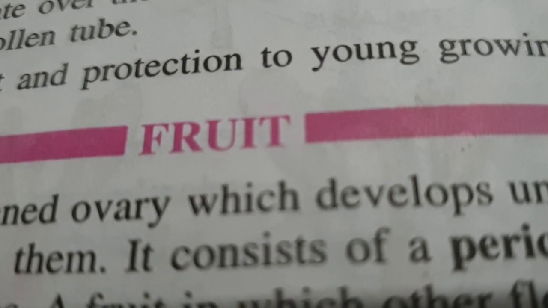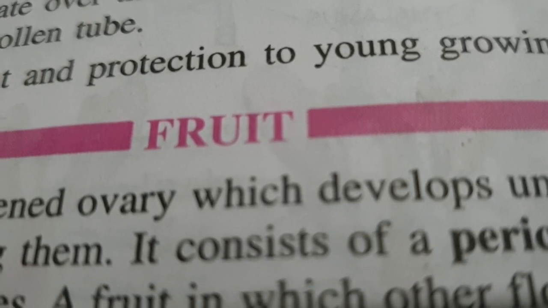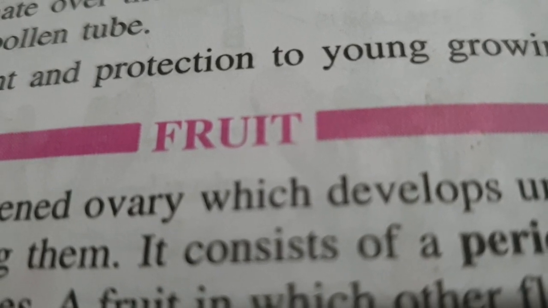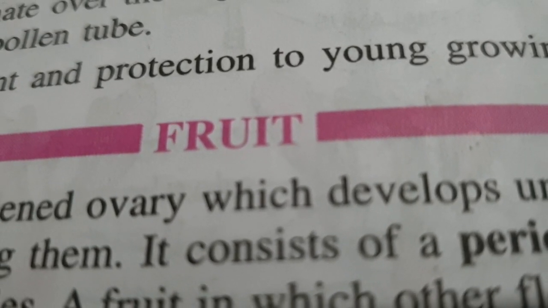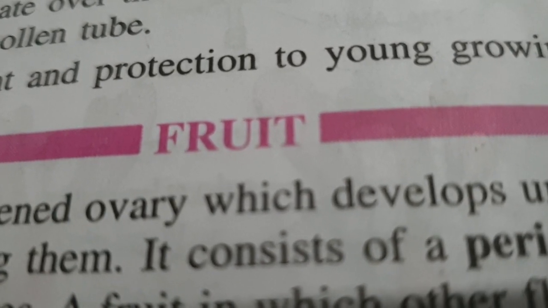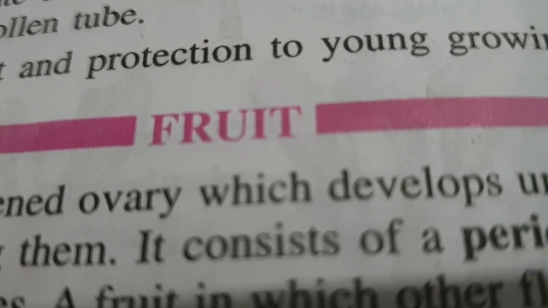Again, parthenocarpic or seedless fruits. Here fertilization is not required for fruit formation and the seeds are either absent or non-functional. As for example banana. Now banana seed is absent and if it is present then these are non-functional seeds. That means that particular seed is unable to give rise to a new plant.